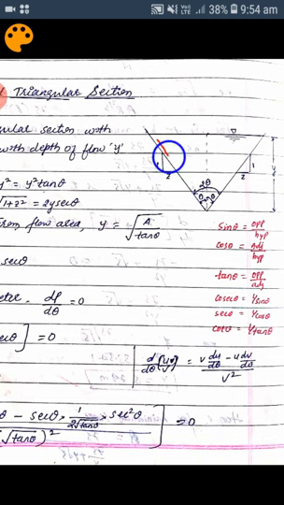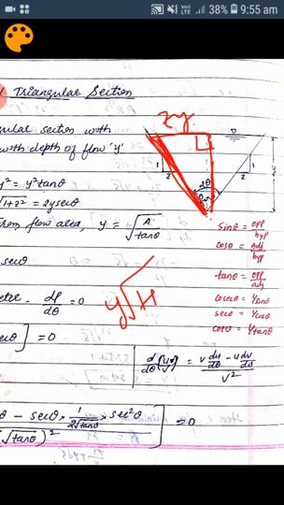Calculate the slant length. This is a triangle, and this is a 90-degree triangle. This side you know as zy, and this vertical length you also know. Then by the Pythagoras theorem, you will get y root of 1 plus z square. There are two sides, this side as well as this side, so it is 2y root of 1 plus z square.